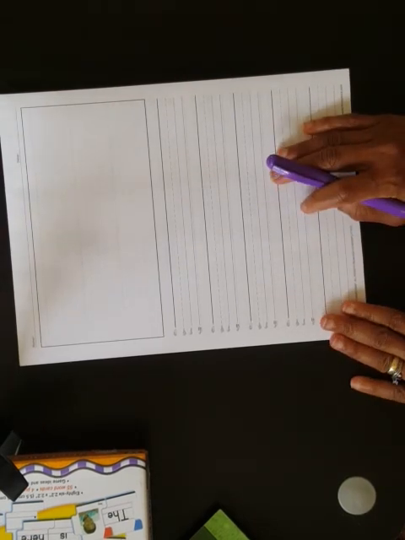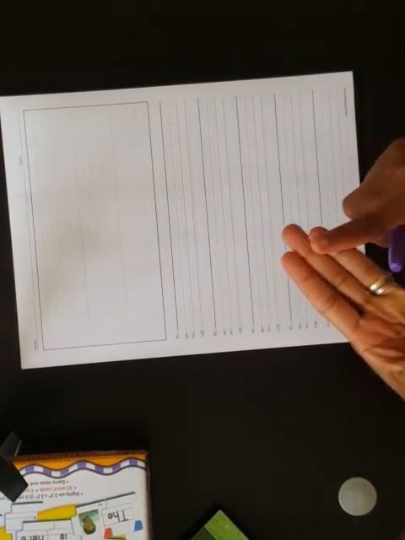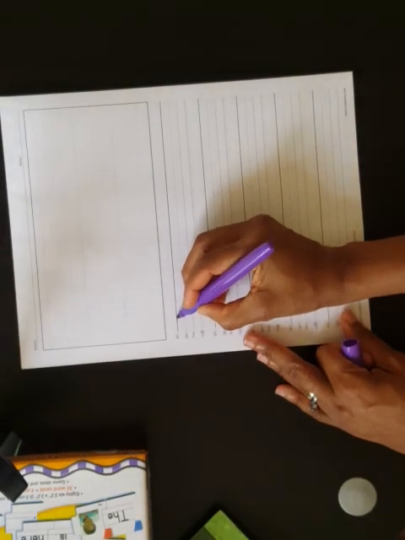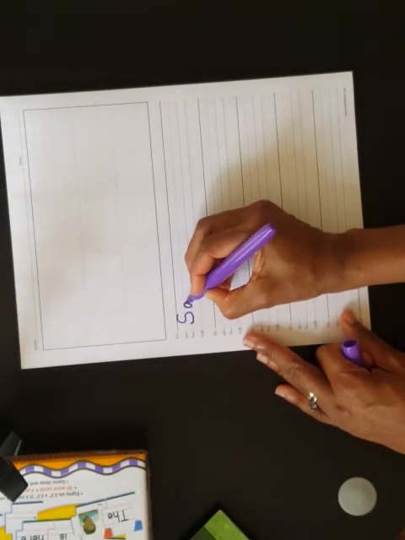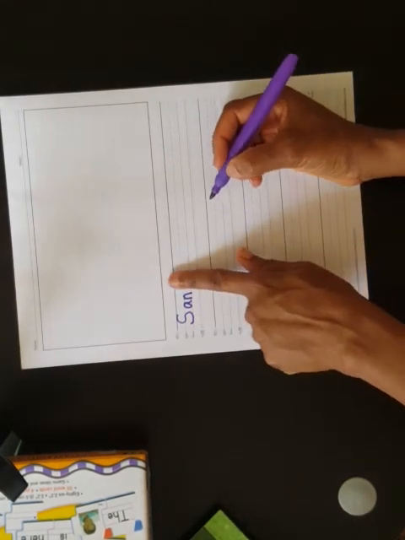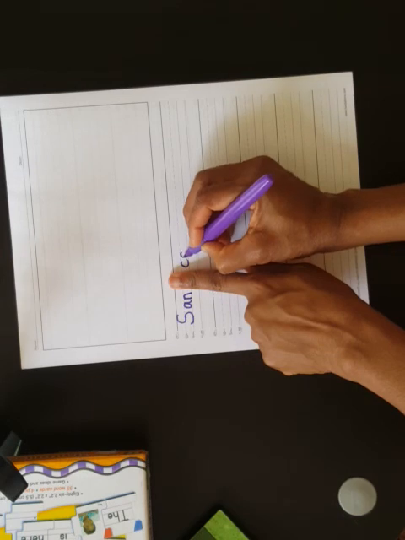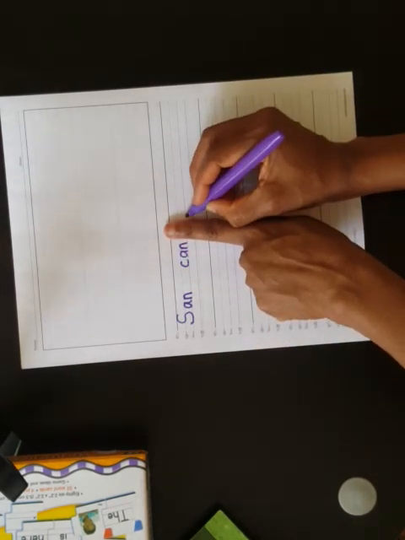So we're going to start by writing San can, right? San, big S because we're writing somebody's name as well as starting a sentence. San, we leave a finger space, can, finger space.